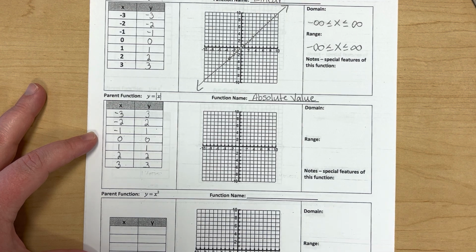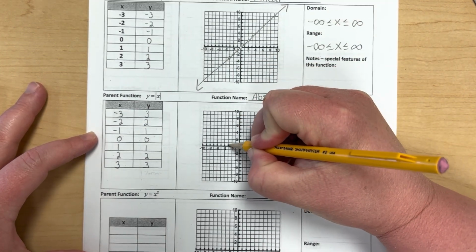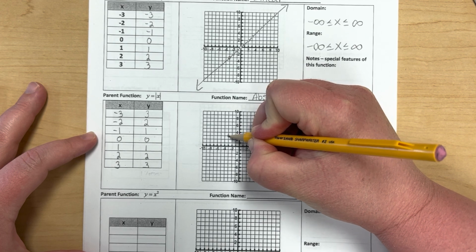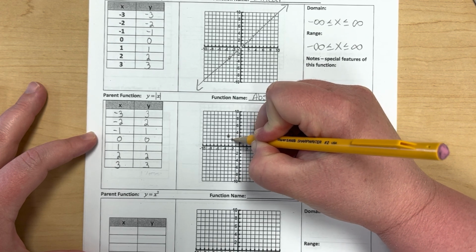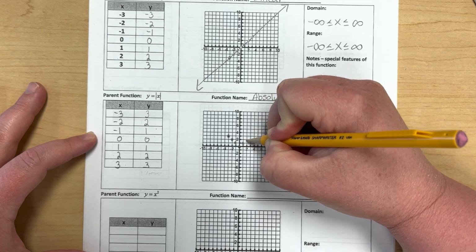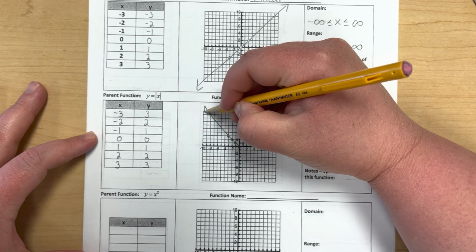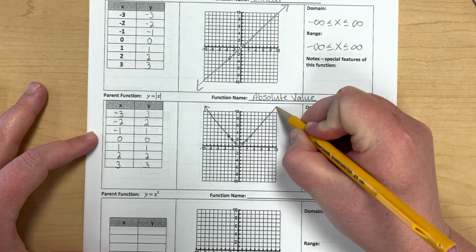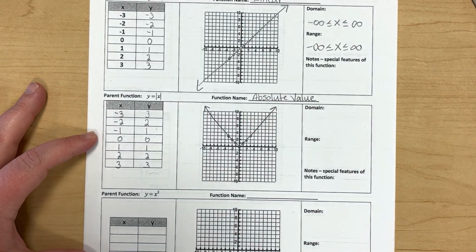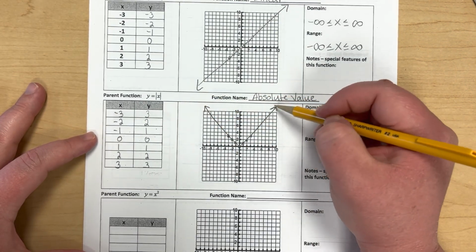So when I go to graph these points, they should make a nice V shape. So -3, 3 is right here. -2, 2. -1, 1, 0, 0, 1, 1, 2, 2, 3, 3. And as I mentioned, it should be a nice V shape here. Now, once again, we have arrows that go to the left forever and to the right forever.